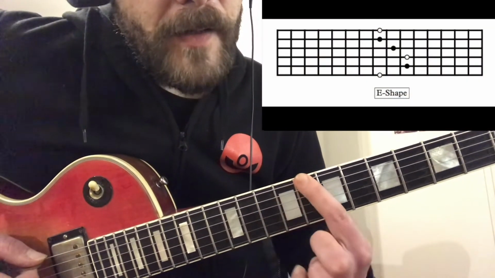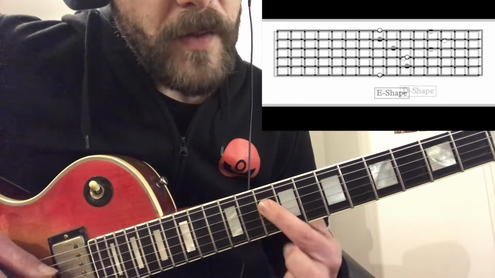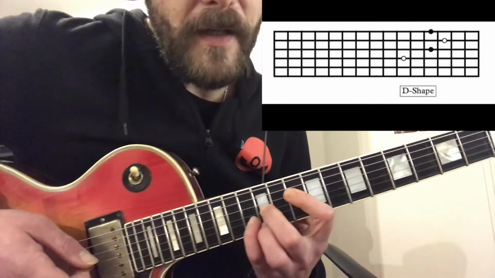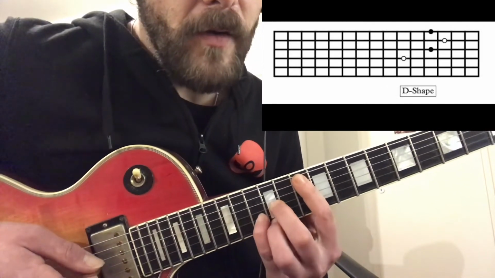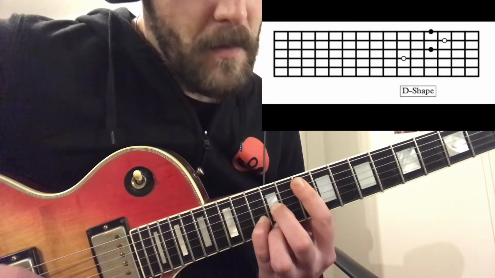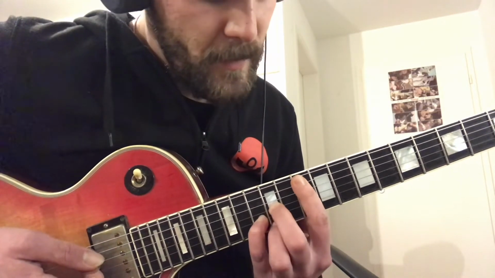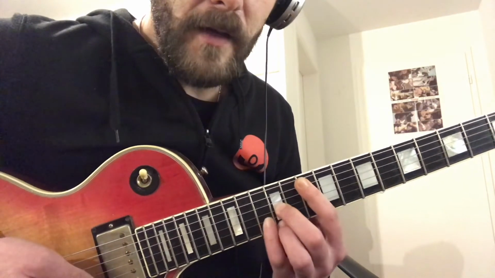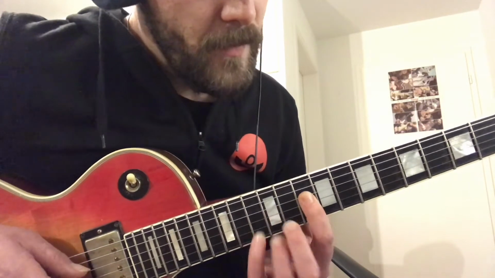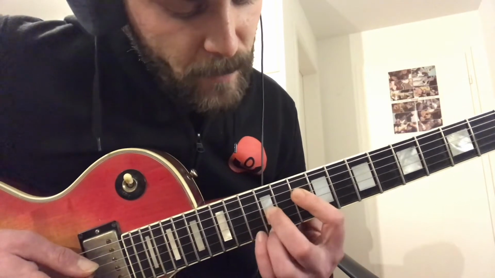Now I take this root up to this root, and now I try my D shape as a bar chord, like this. And this is again just a C major chord, but in a D major shape, with the root on the D string. I can play it like this.